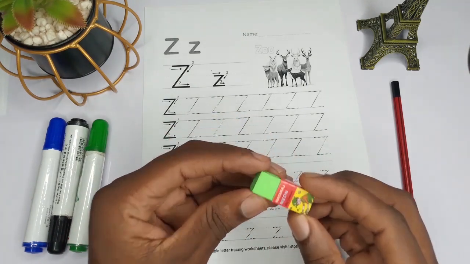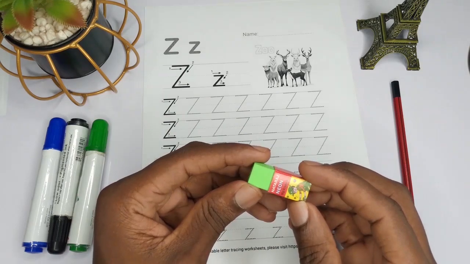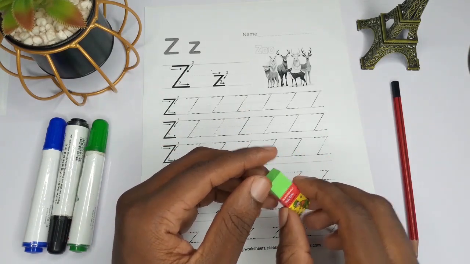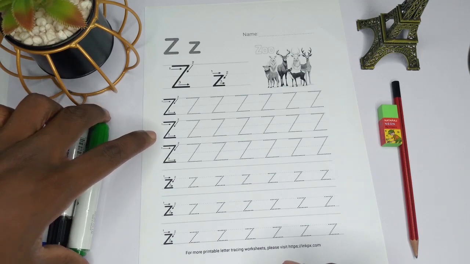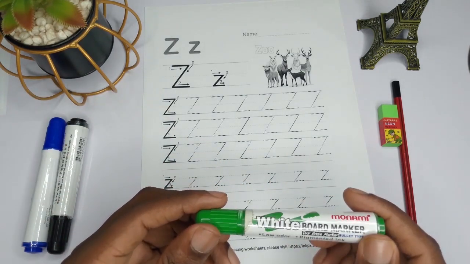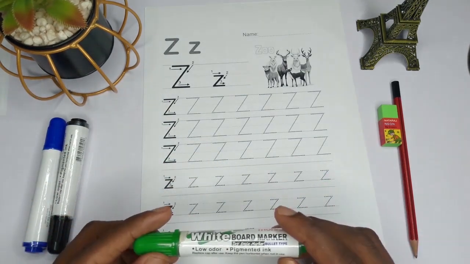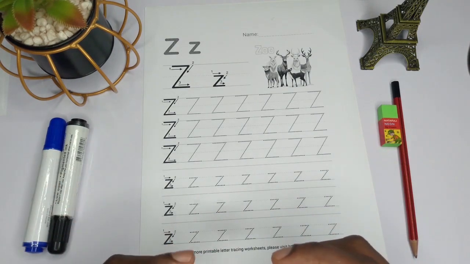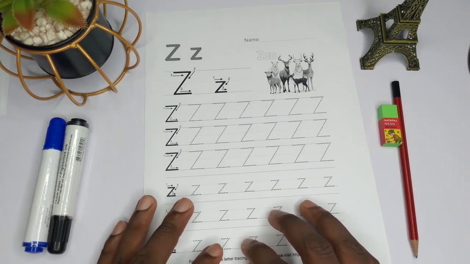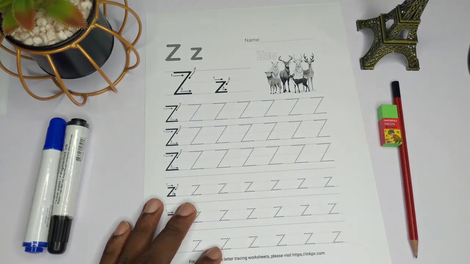So you can get the Natarash neon eraser. It's very good and I recommend that. For the purpose of this tutorial, I will be using a marker to trace the alphabet so that you are able to see them really well. So let's proceed to look at how we trace the alphabet Z in the English language.